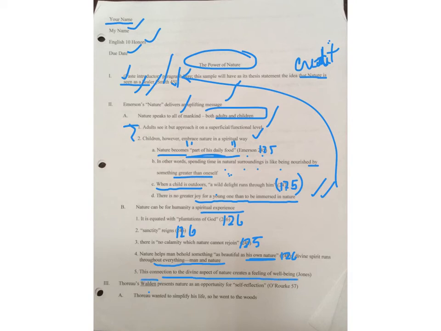Now notice, this is a secondary source quote. It's a paraphrase. That's why you don't see any quotation marks around it. It's a paraphrase from Jones, the fellow whom we took from essays for students, right?